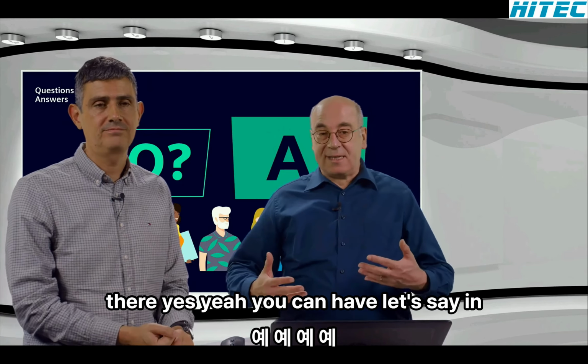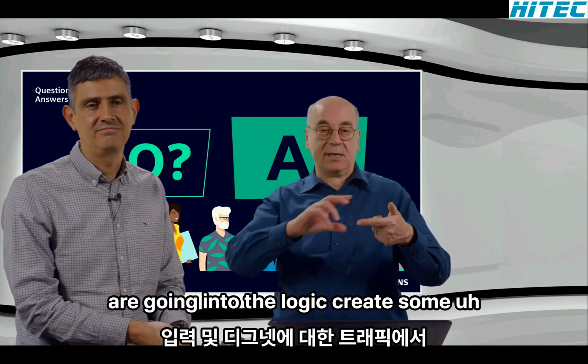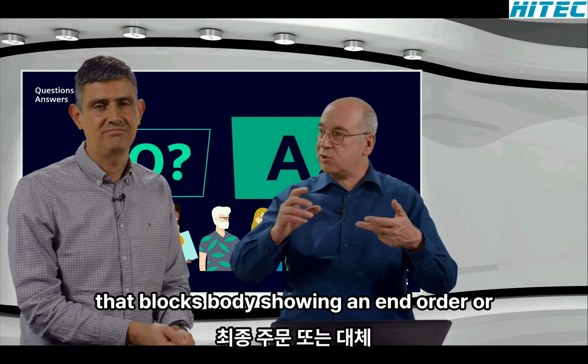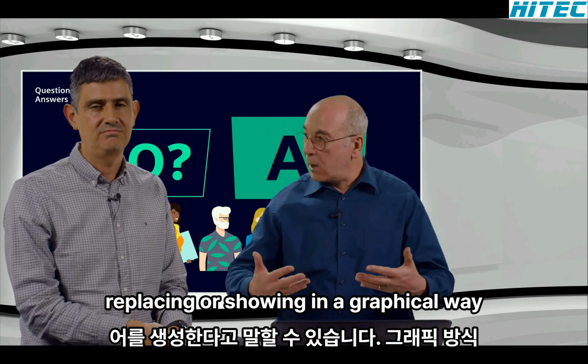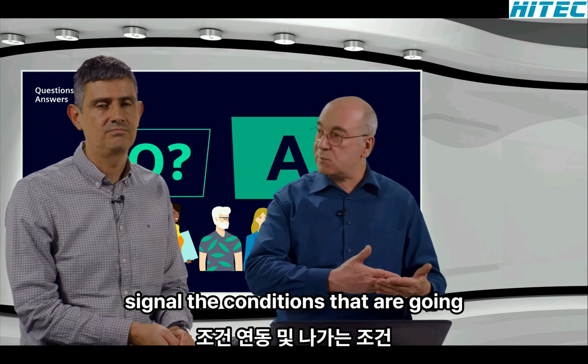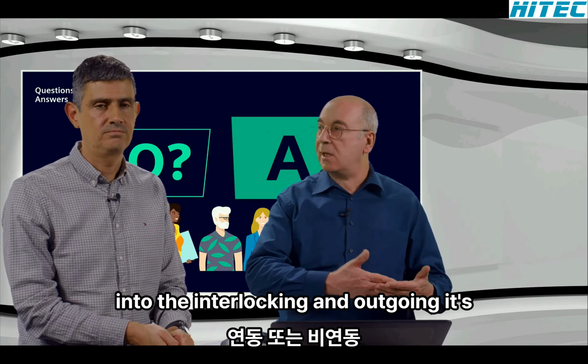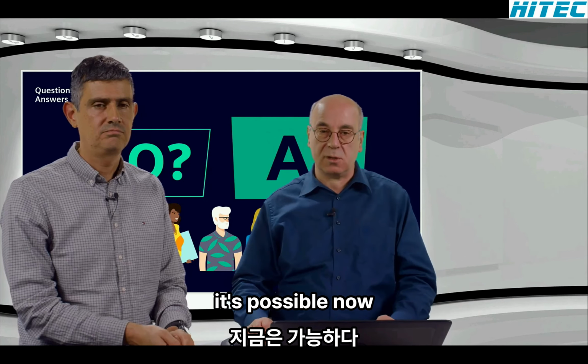You can use as input the signals that are going into the logic and create blocks showing an AND gate or whatever, showing in a graphical way the interlocking conditions as input signals and whether the output is interlocked or not interlocked. That is possible.